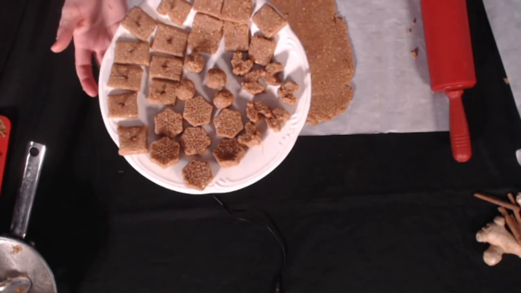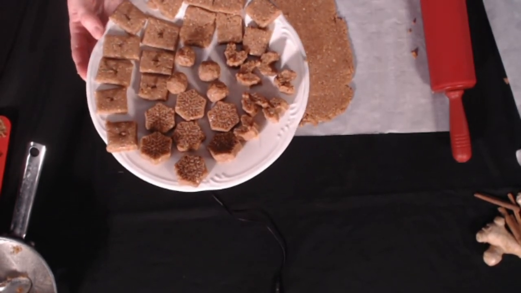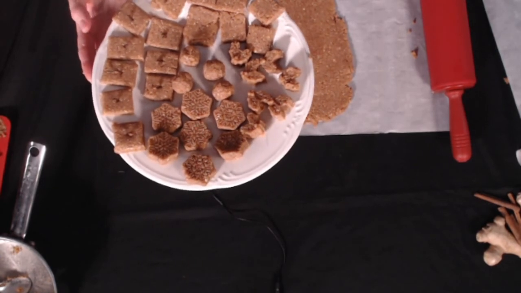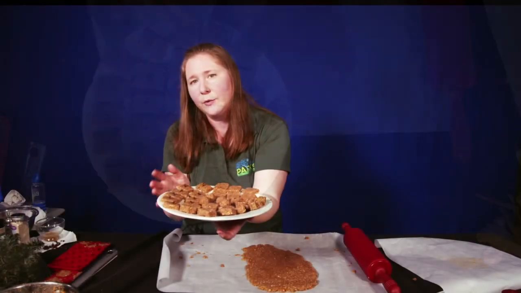So keep in mind, if you are selecting a mold, think about what mold you're selecting and how it's going to come out. You can also just leave it plain. A lot of my family just enjoyed eating it plain.